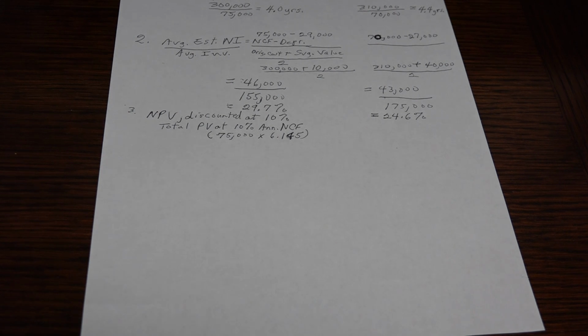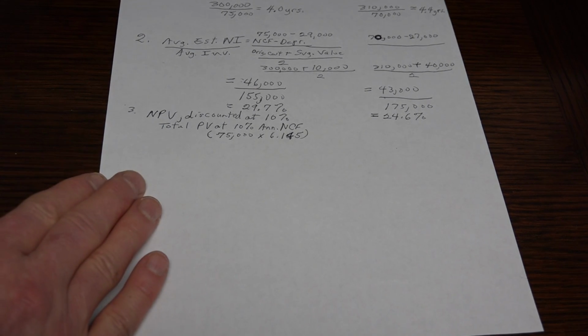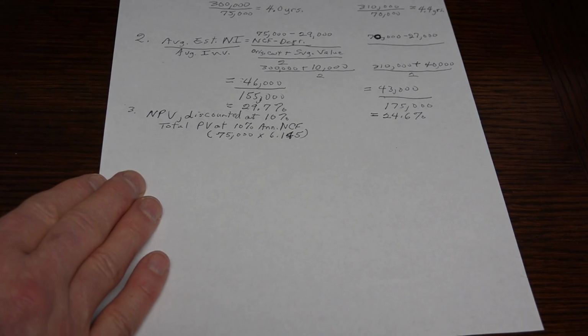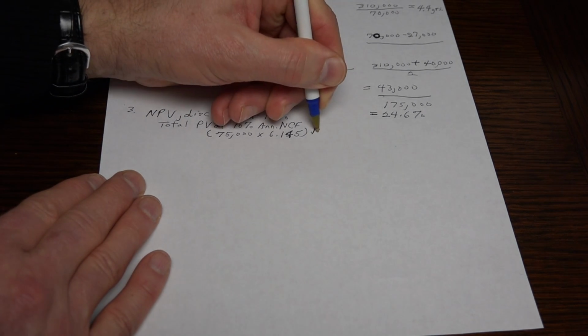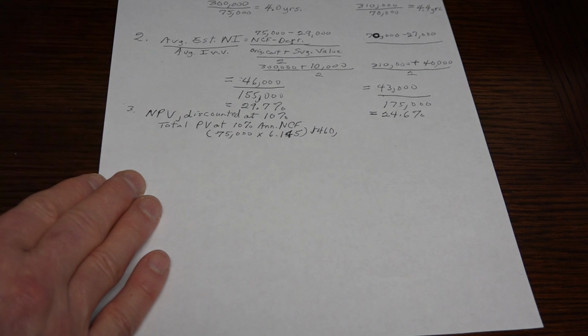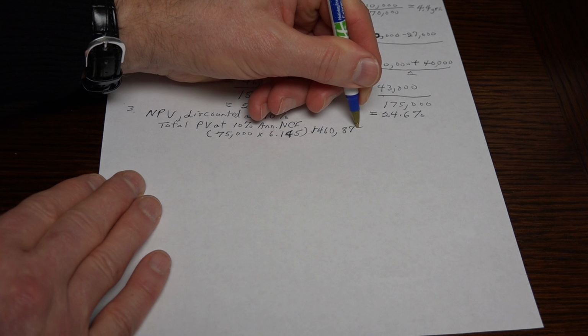This Exhibit 26-3 will come into effect when we do our calculation for the present value of salvage. All right, so $75,000 times 6.145 equals $460,875.